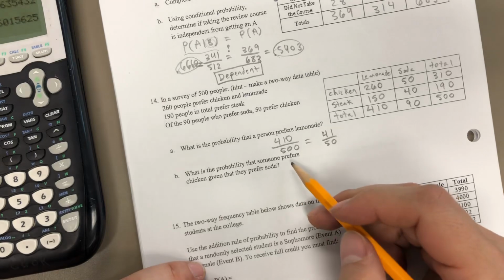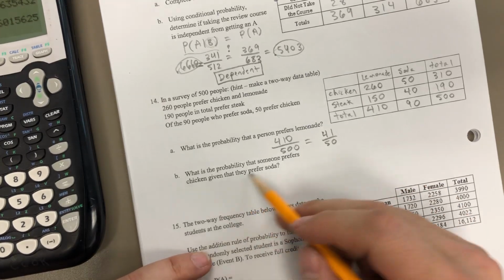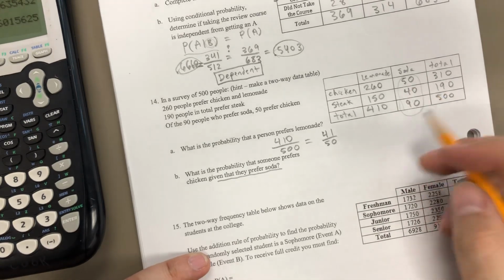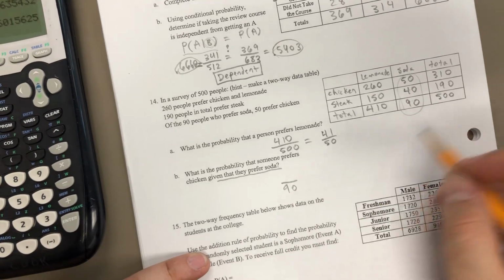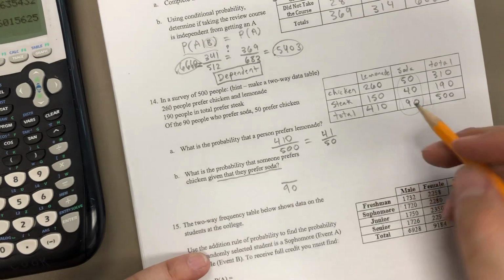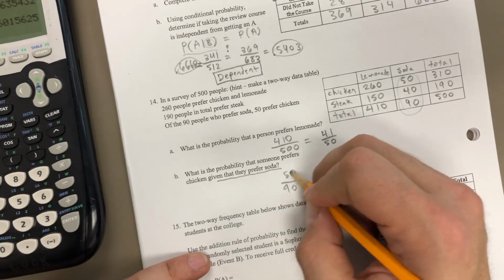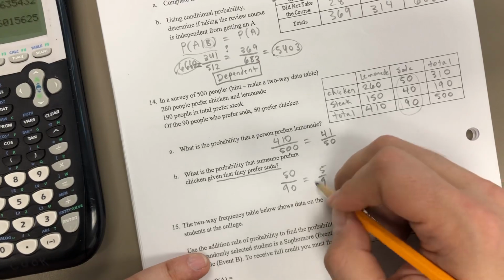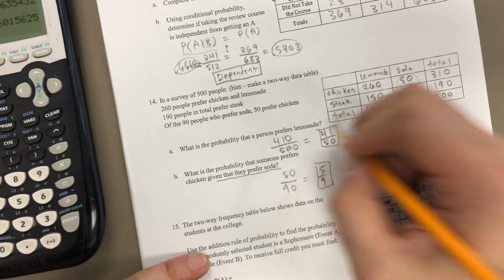What's the probability that someone prefers chicken, given that they prefer soda? So we're only dealing with the people that prefer soda, so just these people. So that's a total of 90 of them. Of those 90, how many of them prefer chicken? So that chicken is going to be 50. So 50 over 90, then the zeros cancel out, so we just have 5 over 9. So that's the probability for that one.